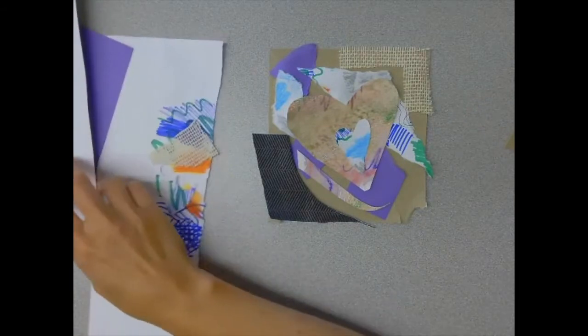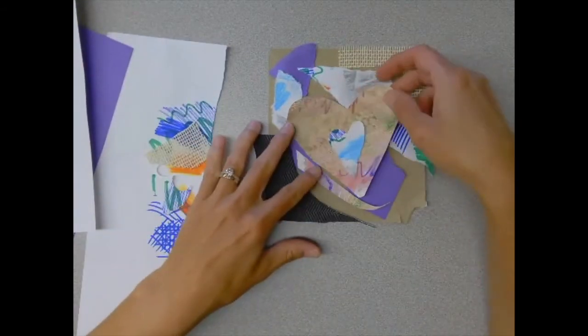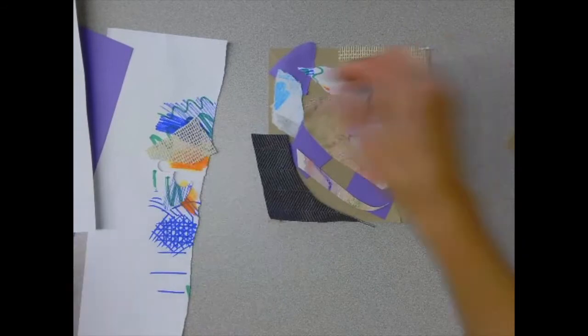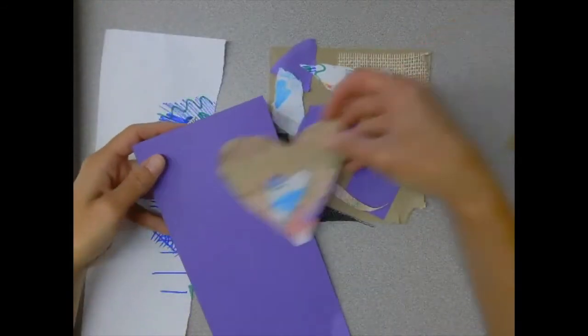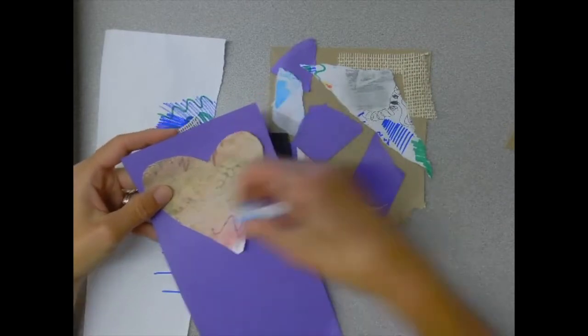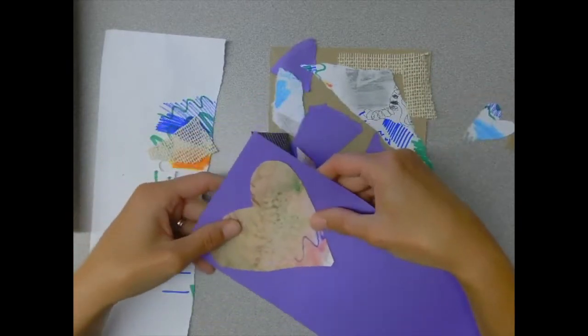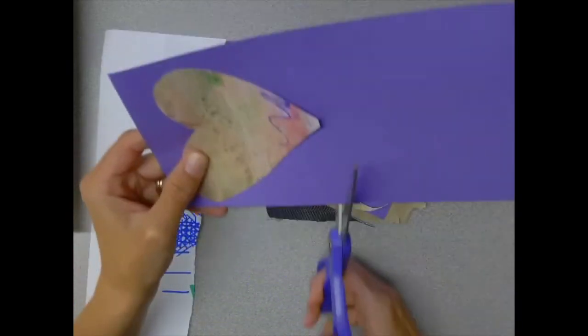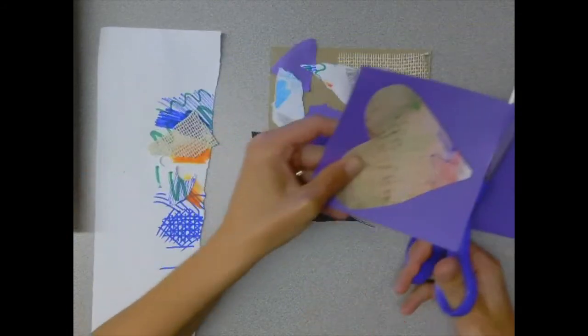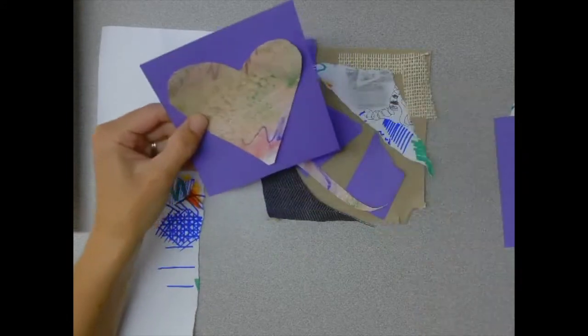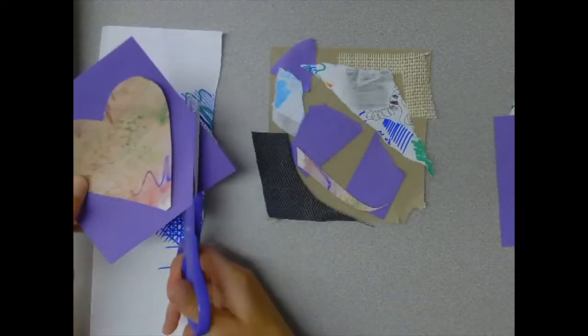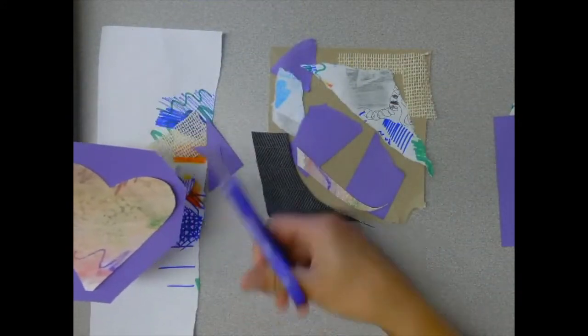Look at that. This is turning out to be a pretty interesting collage. I think I need something behind this heart. Maybe I'll just put this on top of this and cut around it. Maybe just hold it on there and cut some pieces off.